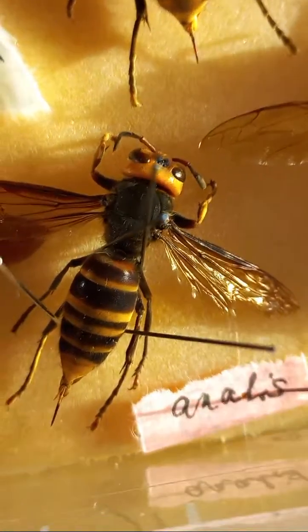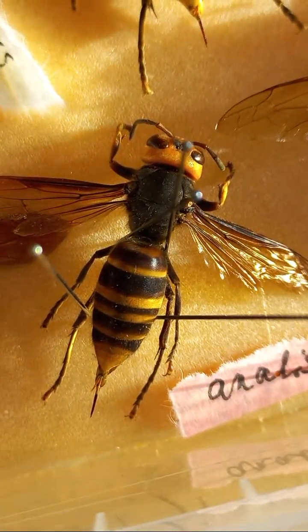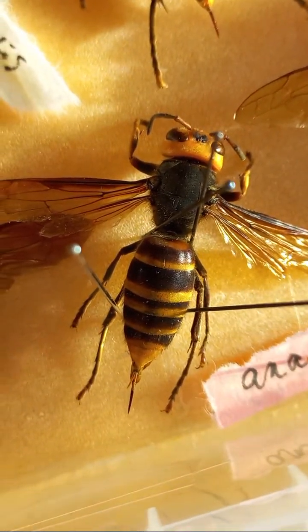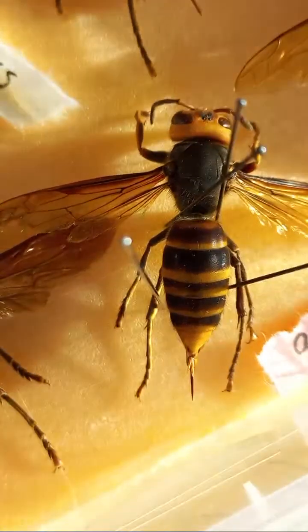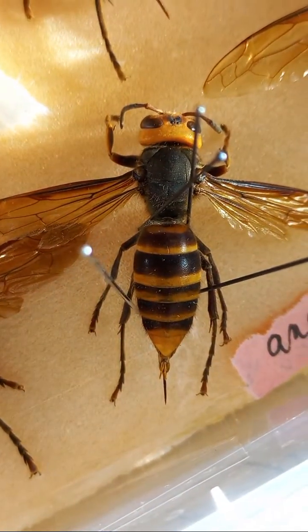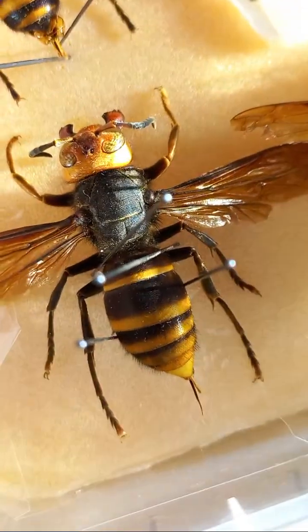Here Vespa analis, with a darkened body and yellow and brown stripes. Vespa analis also has a very large head. This is again Vespa analis.